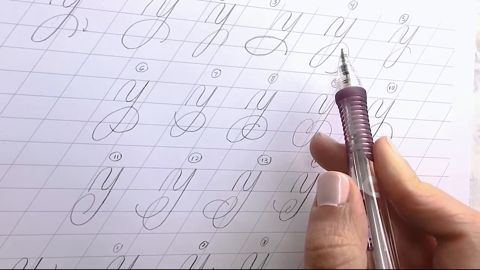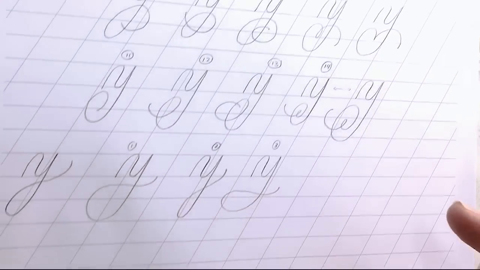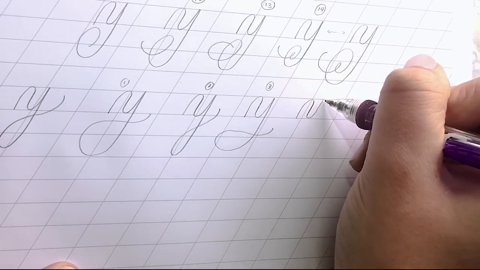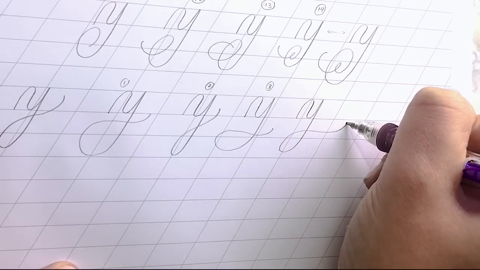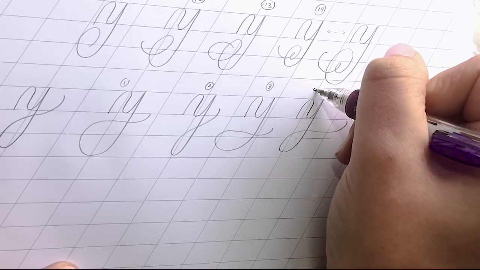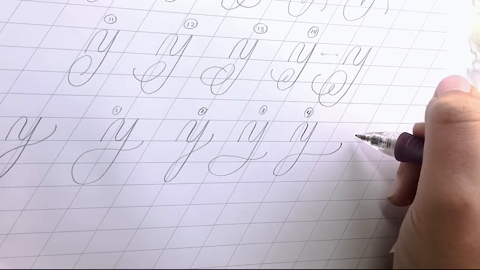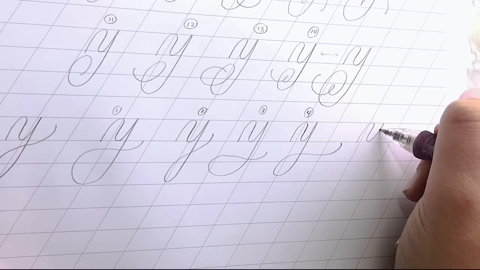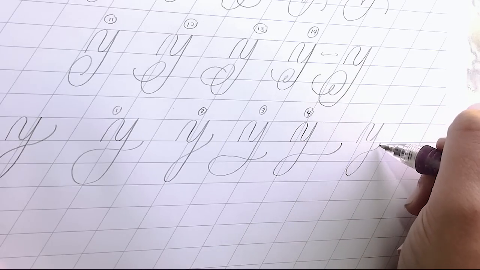Okay, now let's change the C shape on the right side. So first we'll make it larger and then we'll make it smaller. So I'm going to make my loop about the same size, but first I'm making this C shape larger on the right, much larger. And then we will make it smaller. So just curving up just a small amount.